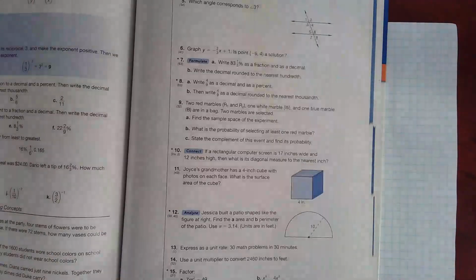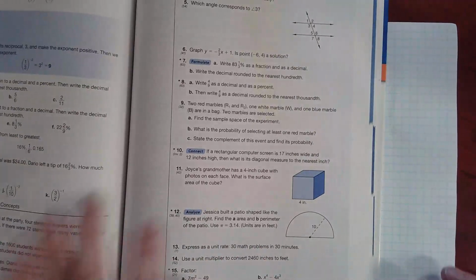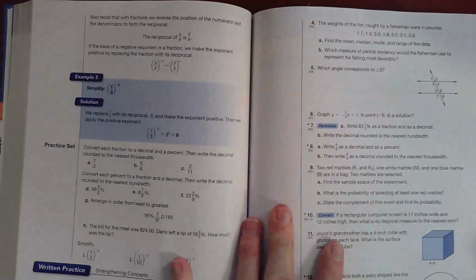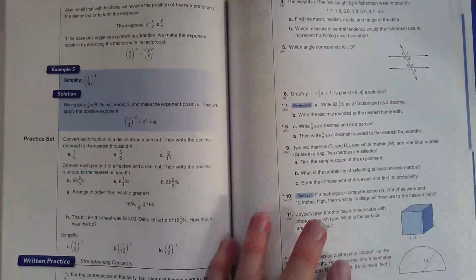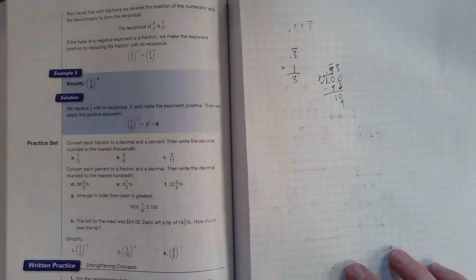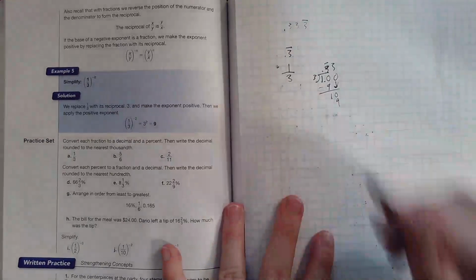All right, so the problems 1 through 29 odd on your written practice, and then on the practice set I will go through and work on those with you here. So try them on your own. If you get stuck, come on back and I will be going through them.